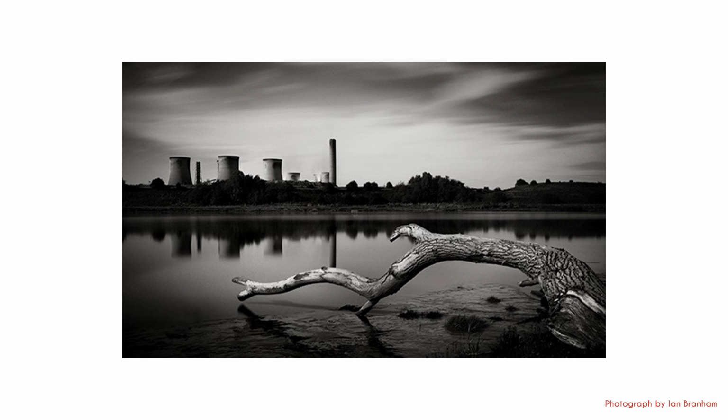Move on then. So this is a photograph by Ian Branham. Thank you very much. I found it on Google. I'm sure he doesn't mind me using it. This is an example of asymmetrical balance in real life. Now you can see clearly that there's a lot of negative space in this, or background space in this photograph, but the nuclear power plant in the background is weighted asymmetrically by the log in the bottom right.